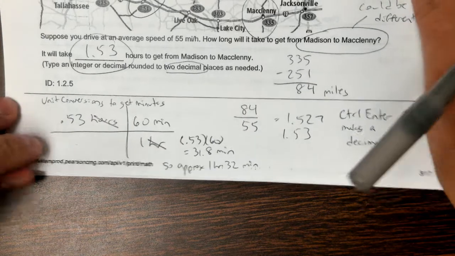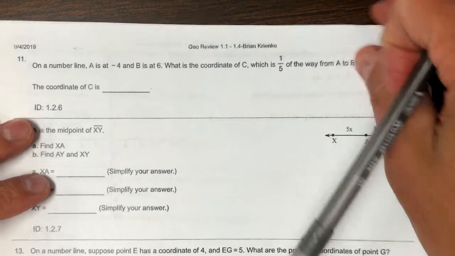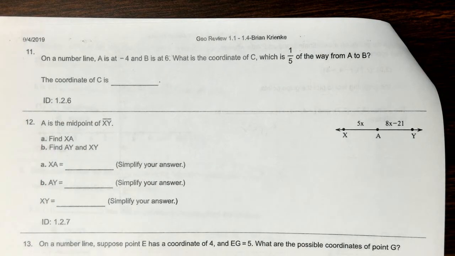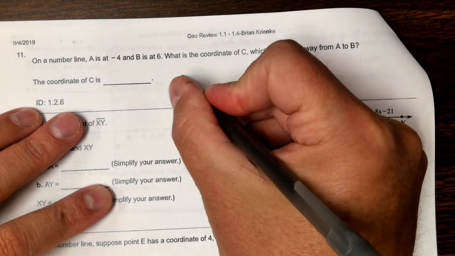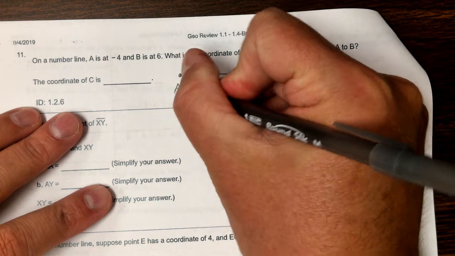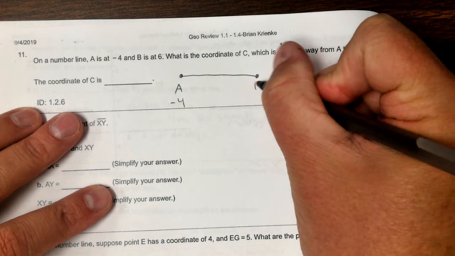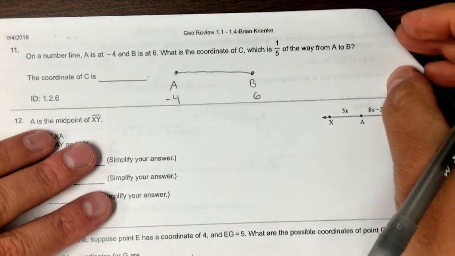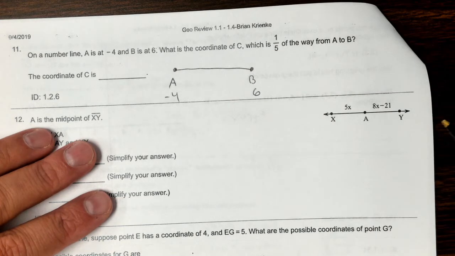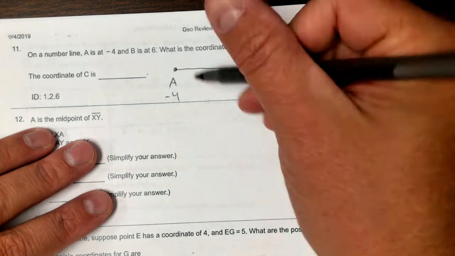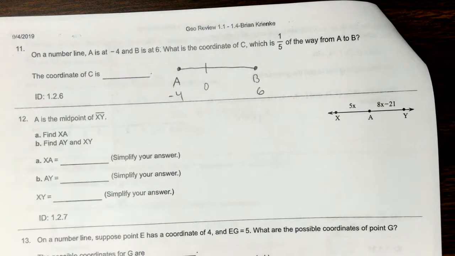Okay, so there's number 10. Number 11. Okay, so this one says A is at -4 and B is at 6. So I'm going to draw a picture for it to make sense. A is at -4. B is at +6. It's talking about C as 1/5 of the way there. My first step would be estimate where 0 is. So it's going to be about right there because it's closer to the 4.